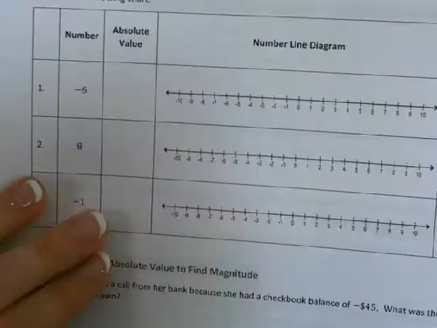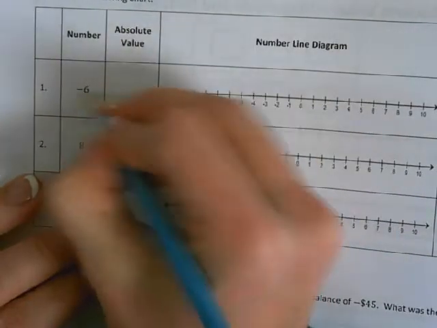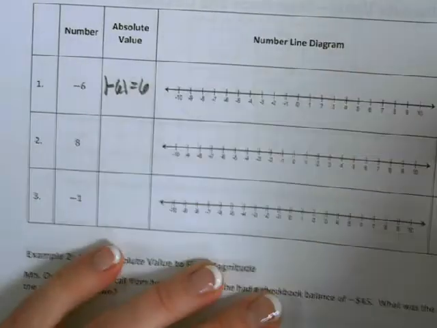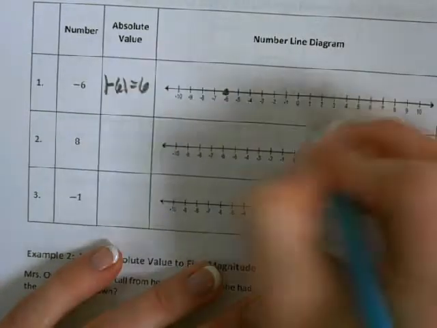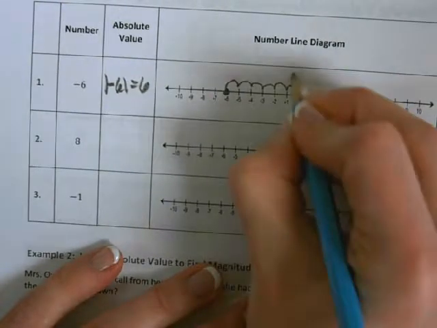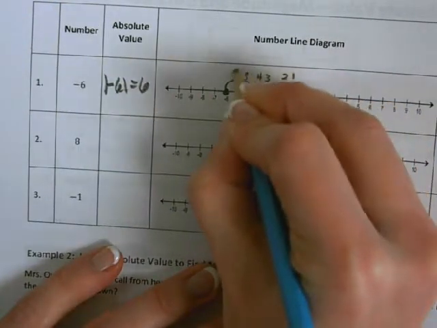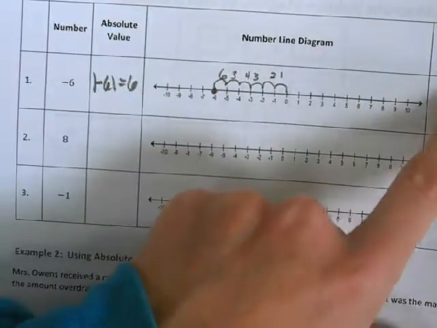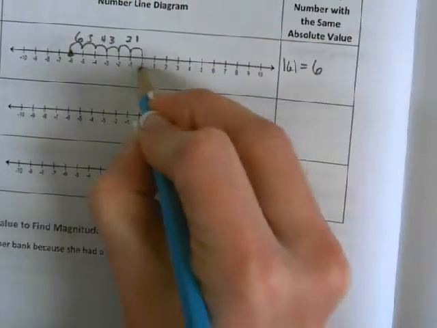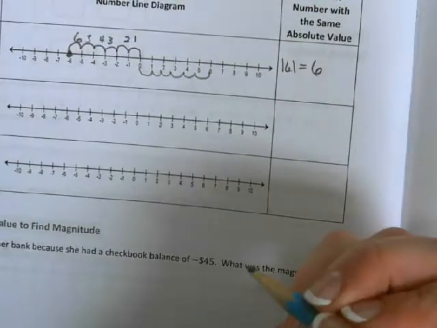On the next page here, they want you to write the absolute value for each thing. So the absolute value of negative 6 is 6, and the reason we know that is we plot our point here, and you show that's 1, 2, 3, 4, 5, 6 places away from 0. So the absolute value is 6. A different number with the same absolute value would be a positive 6, because positive 6 is also 6 units away from 0.